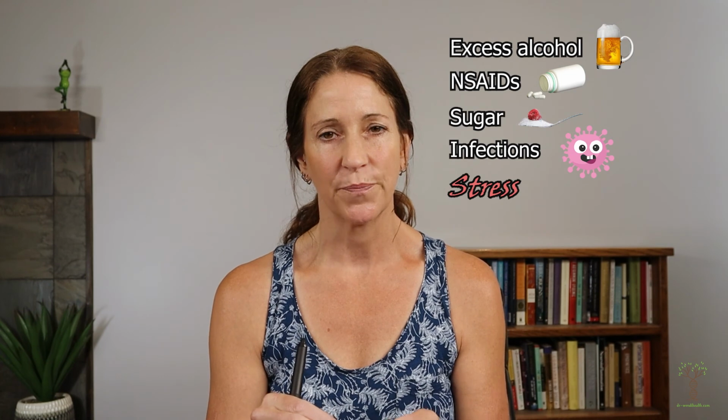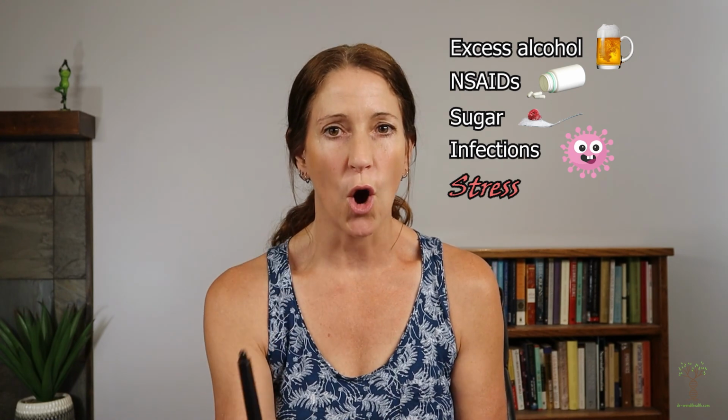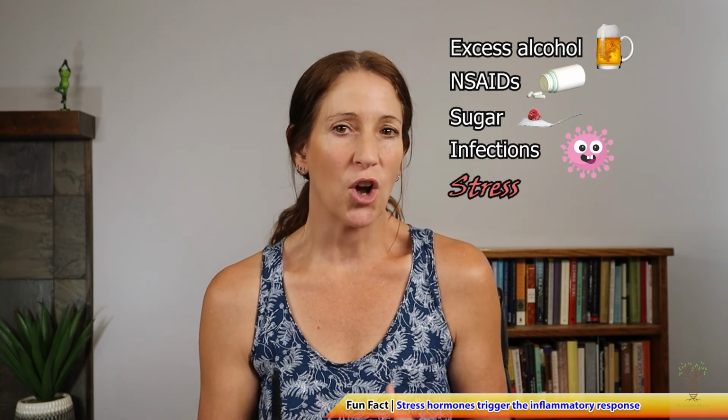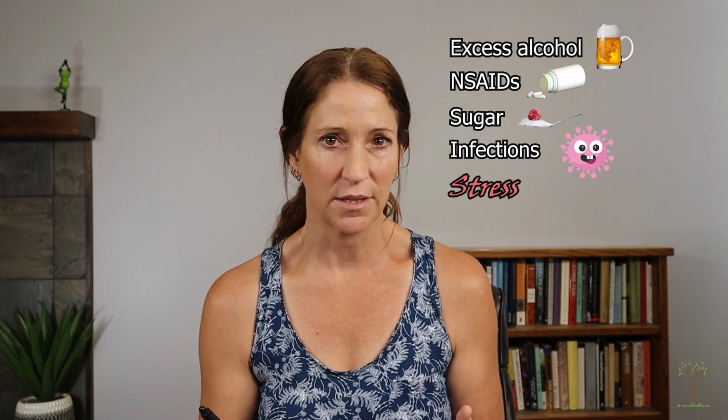And then the last thing I want to mention is stress. When we have excessive stress, that stimulates the sympathetic nervous system, which causes the blood flow to the digestive tract to decrease, which decreases nutrients that are going to the intestinal cells, which decreases their ability to regenerate. So if you are constantly stressed, you have a constant decrease in blood flow to the digestive tract, and it's very difficult for the digestive tract to heal itself.